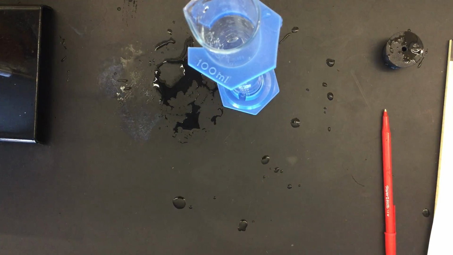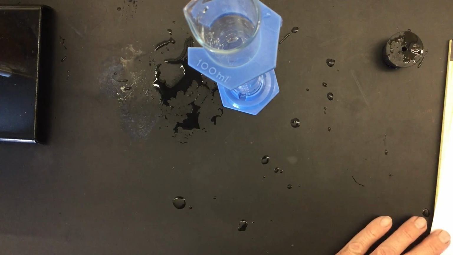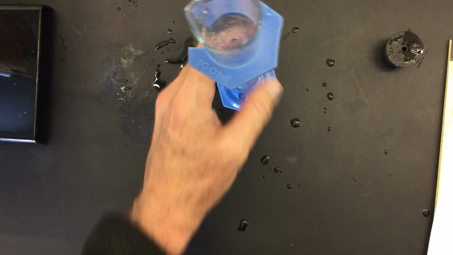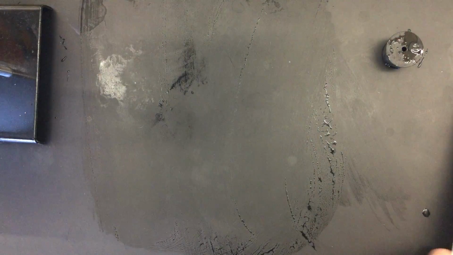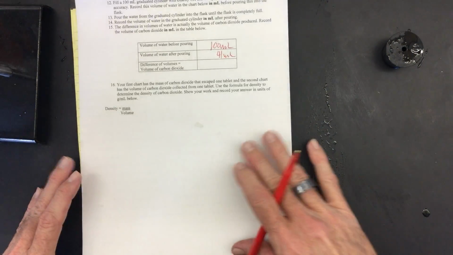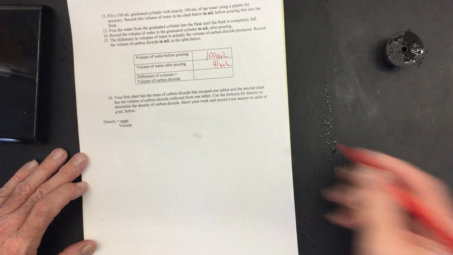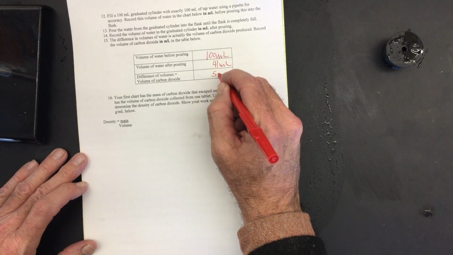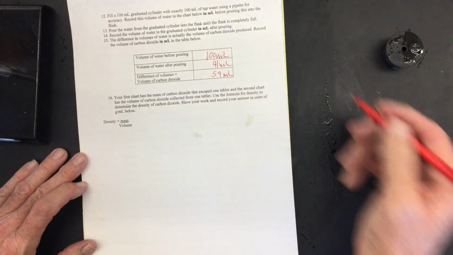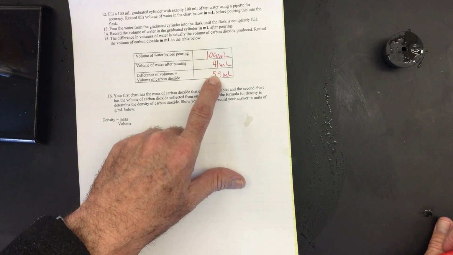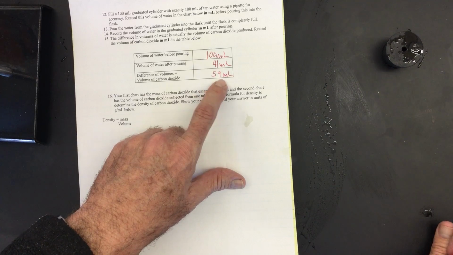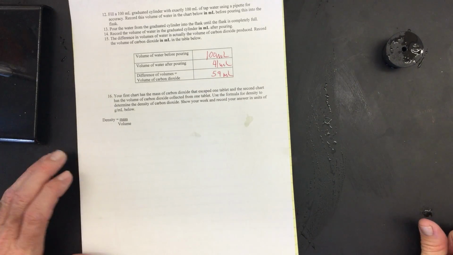So I'm going to take that, and now I'm going to read the volume of the graduated cylinder, and it is 41 milliliters. Okay, I'm going to wipe this down, bring this back. So it's 41 milliliters. That's the final volume. I'm going to subtract that. This is going to be 59 milliliters. This is the volume of water that was added. This is the volume of the carbon dioxide that was produced.